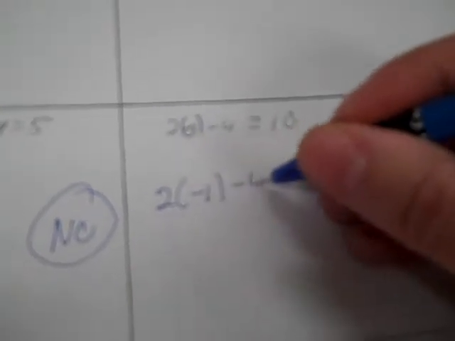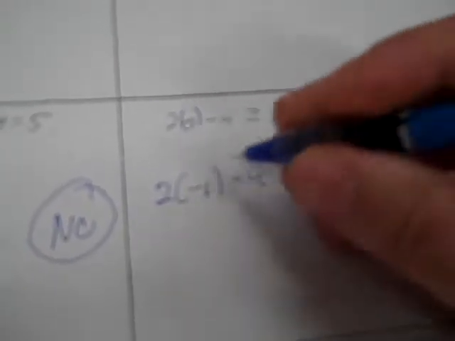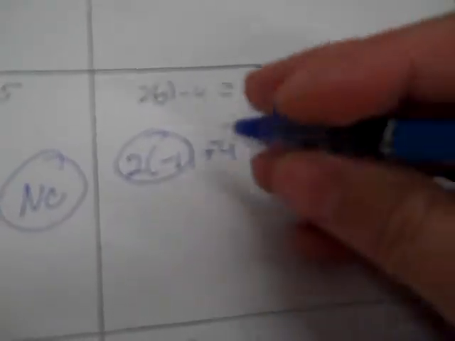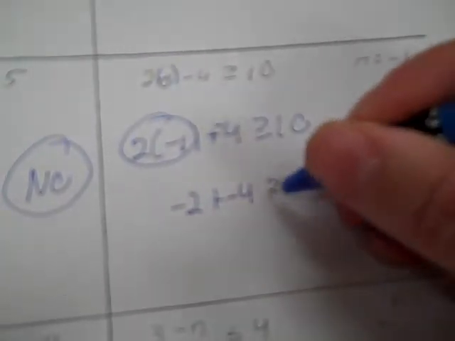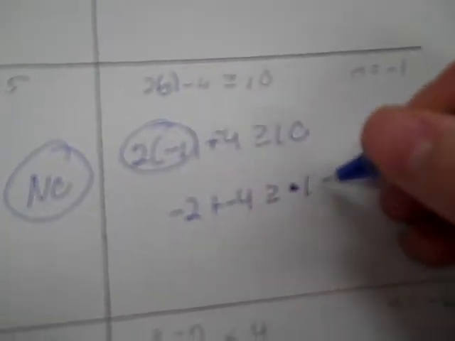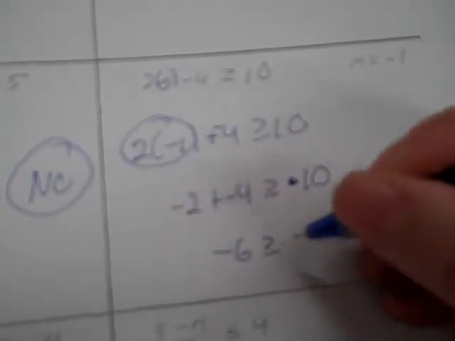Okay, 2 times m minus 4 is greater than or equal to 10. So I'm going to be putting -1 in for the m. So 2 times (-1) minus 4 is greater than or equal to 10. If you want to make the minus 4 plus negative, go for it. So I find that product, 2 times -1 is -2, plus -4 is greater than or equal to 10. -2 plus -4 is -6.